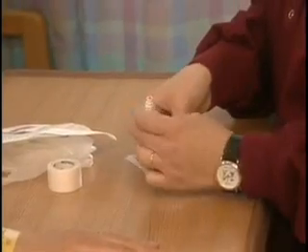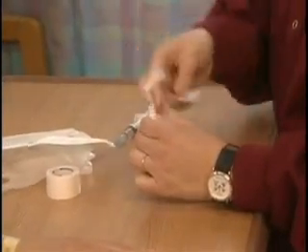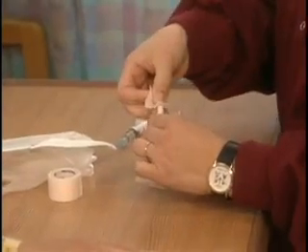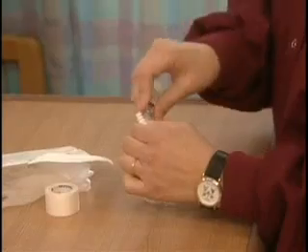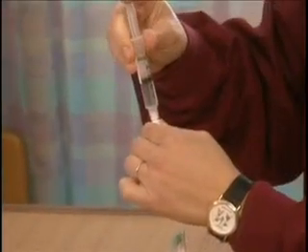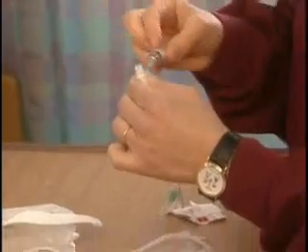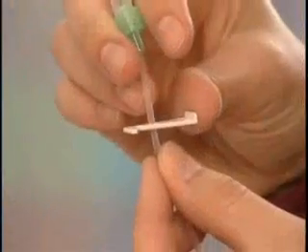You might want to clean that cap first. Now you can clamp the tubing.